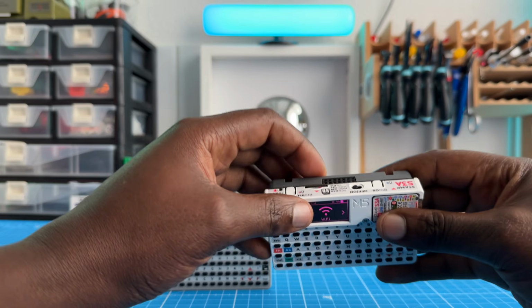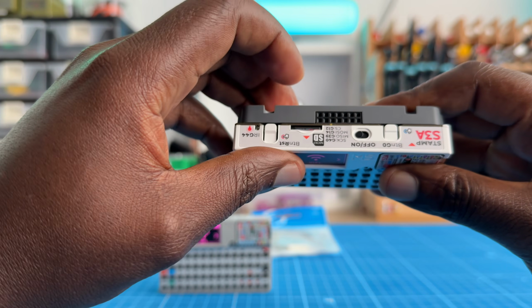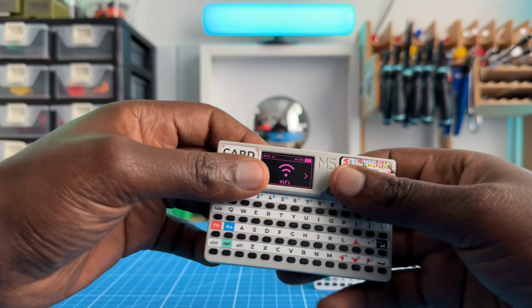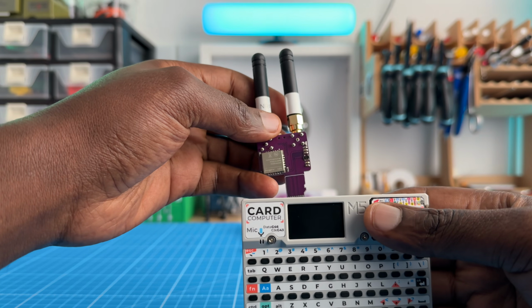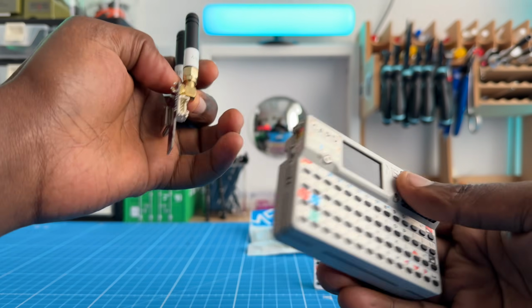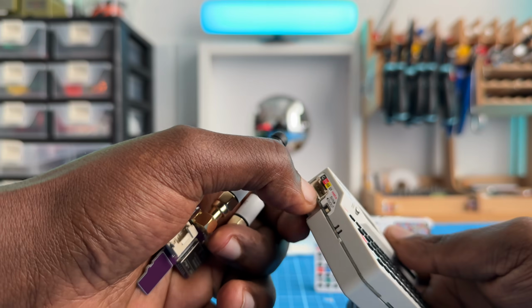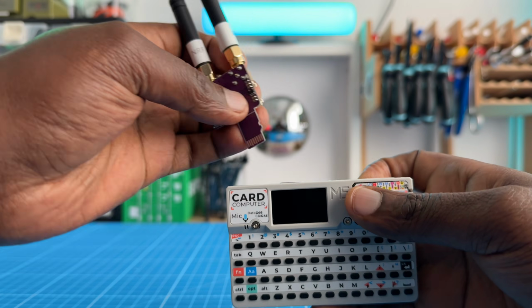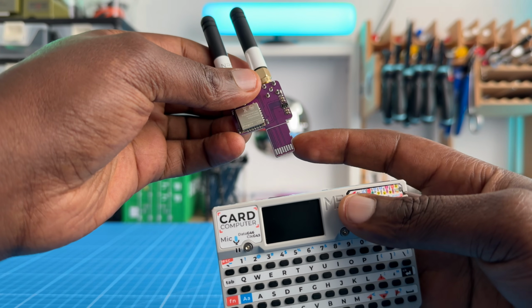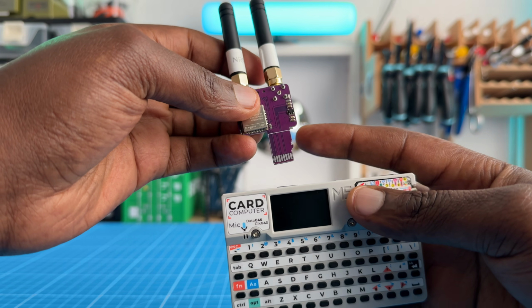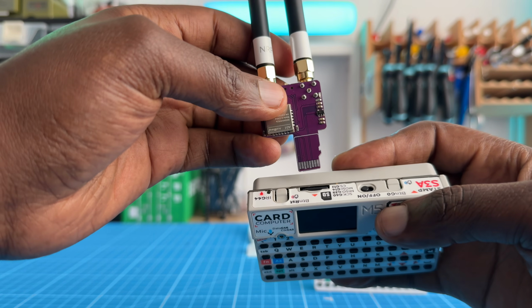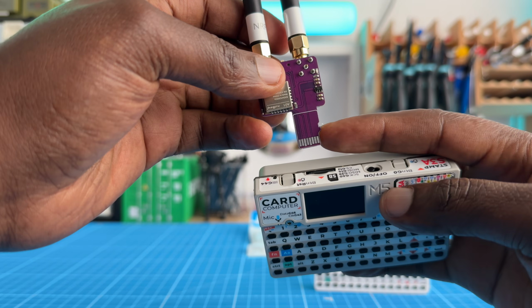The reason why they actually added the pins was that previously with the Cardputer, if you wanted to add NRF antennas or any other device, you either had to connect it from this point, or you had to use this, which emulates an SD card.